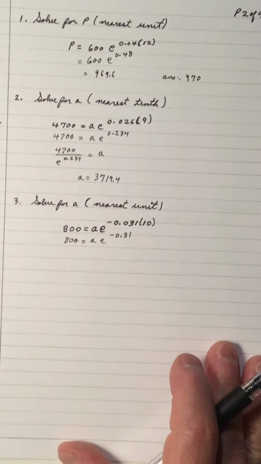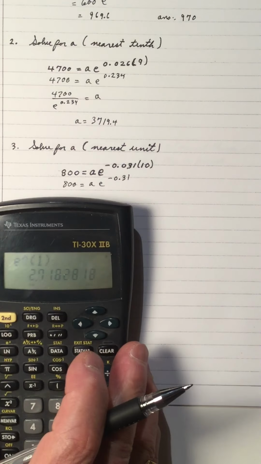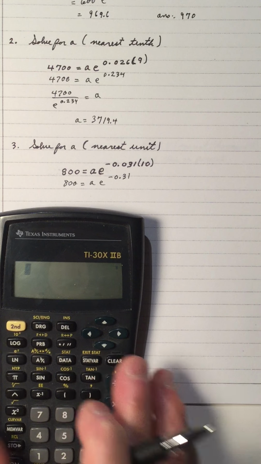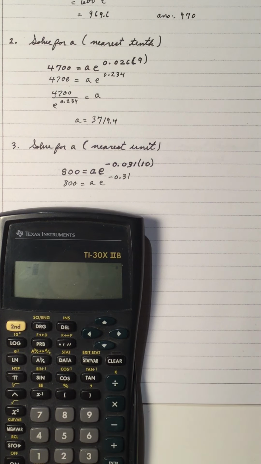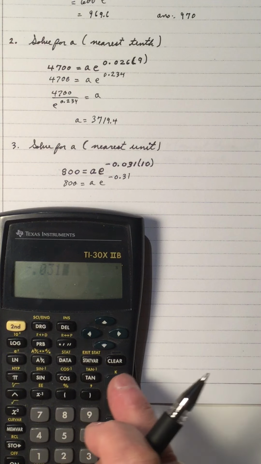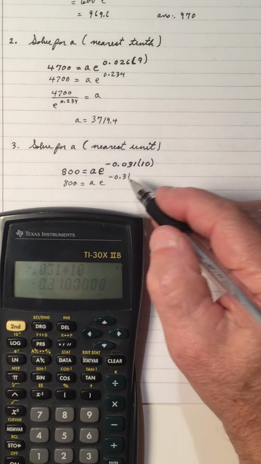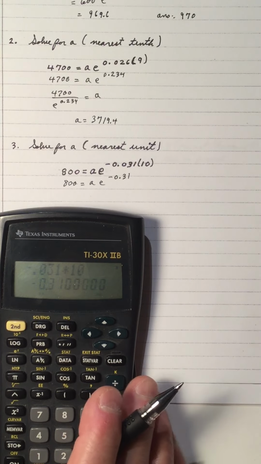Again, if you want to check with your calculator, always make sure.